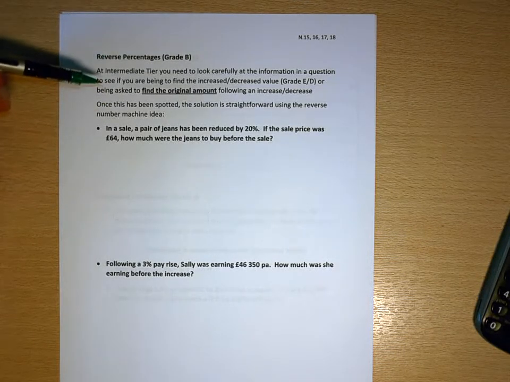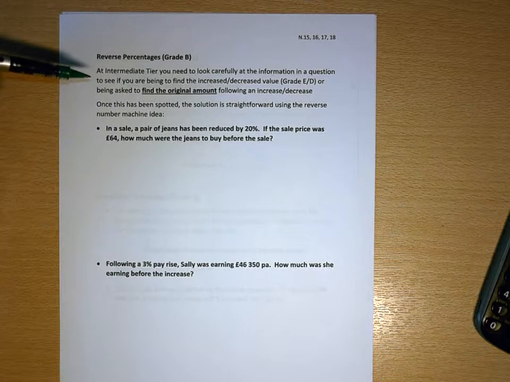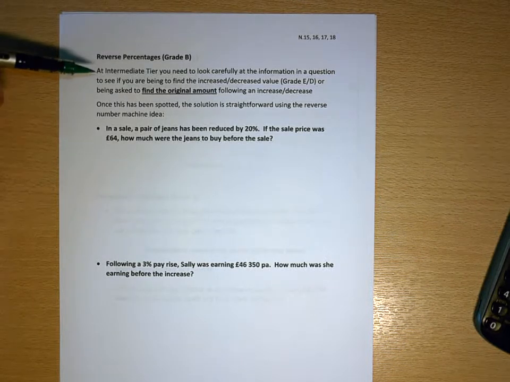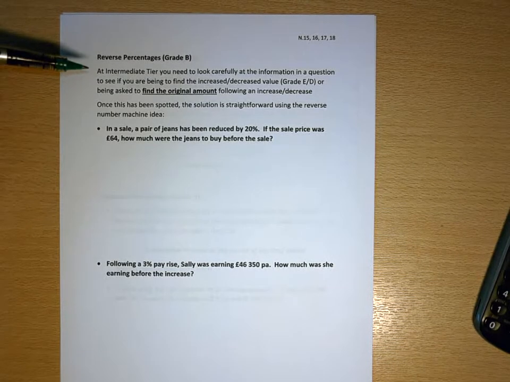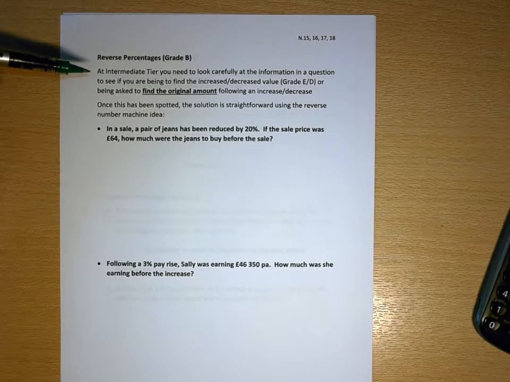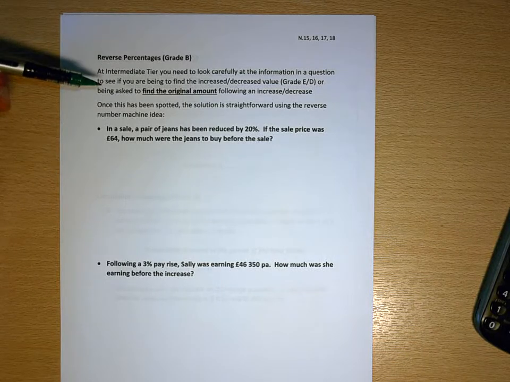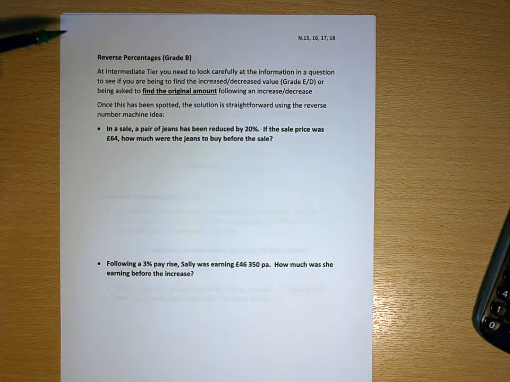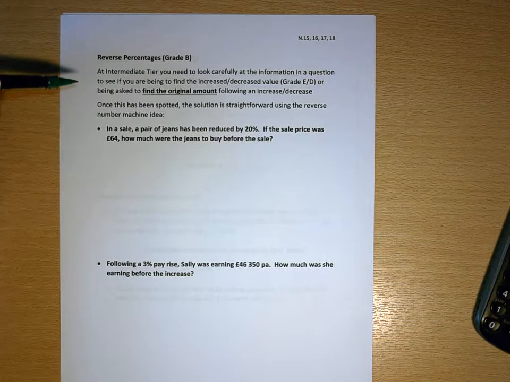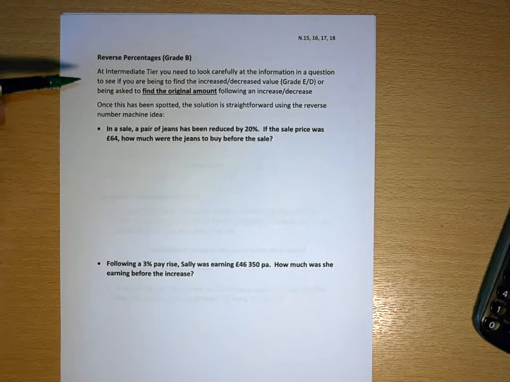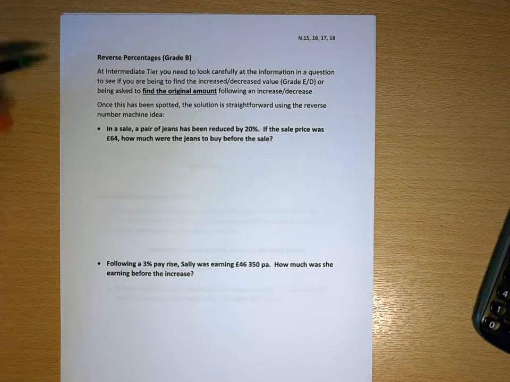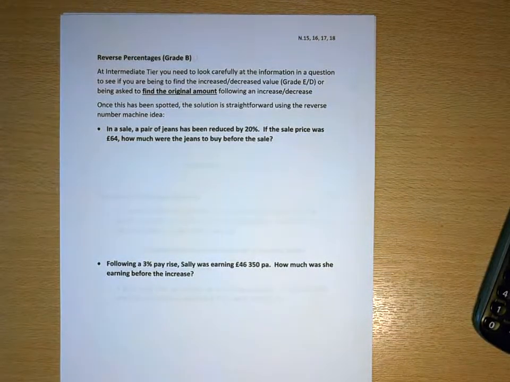You need to spot this, and the easiest way to spot it is where the question appears on an intermediate tier paper. If it's in the first half of the paper, then it's almost certainly a DE question like the previous ones. If it's in the second half of the paper and you're looking at it thinking that's too easy, well, it's almost certainly one of these reverse percentages. So you need to be looking for it, because if you don't spot it, you throw marks away by oversimplifying the question.